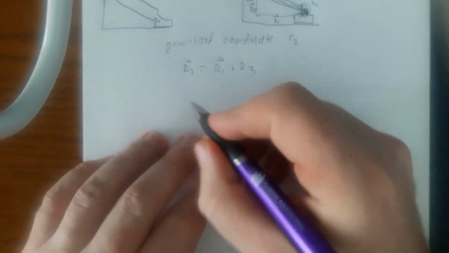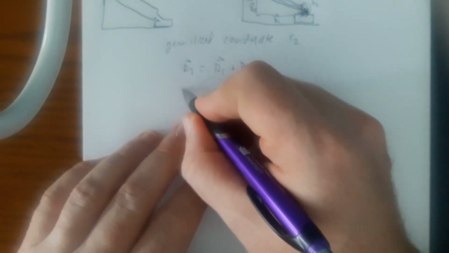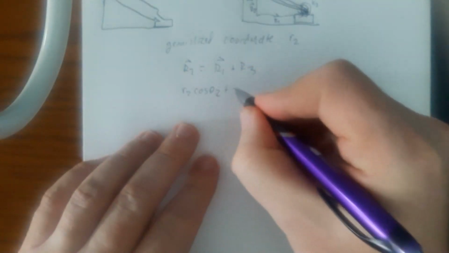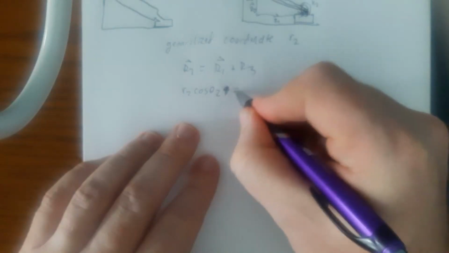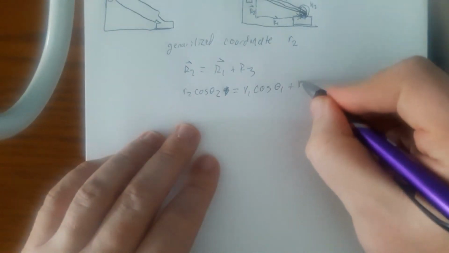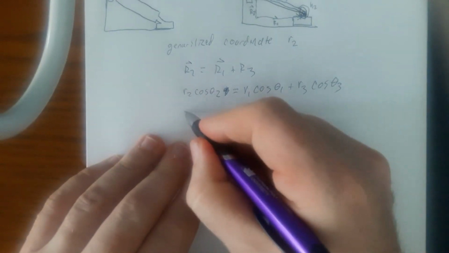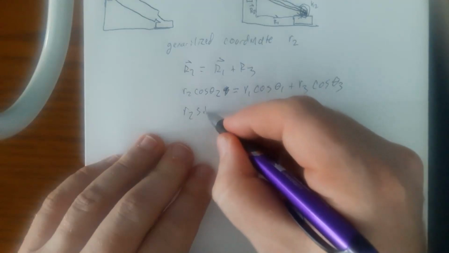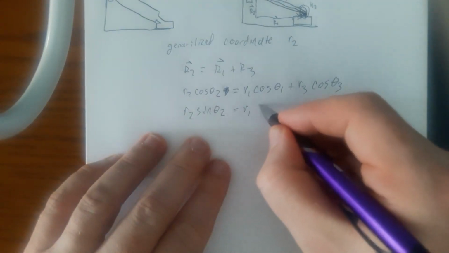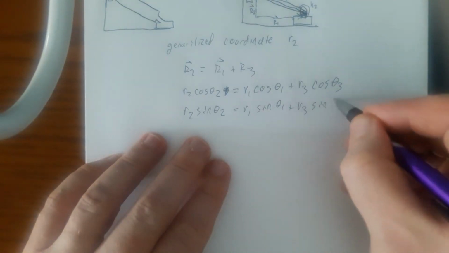And so that'll give us position equations that will look like R2 cosine theta 2 equals R1 cosine theta 1 plus R3 cosine theta 3. And of course, the y direction is going to be R2 sine theta 2 equals R1 sine theta 1 plus R3 sine theta 3.